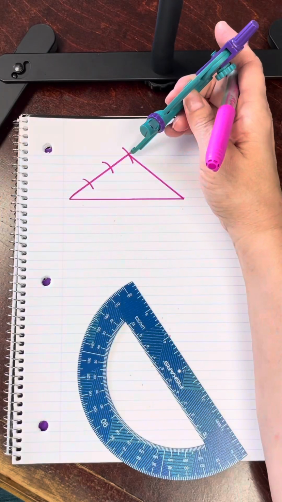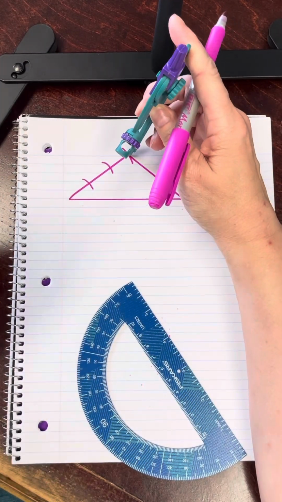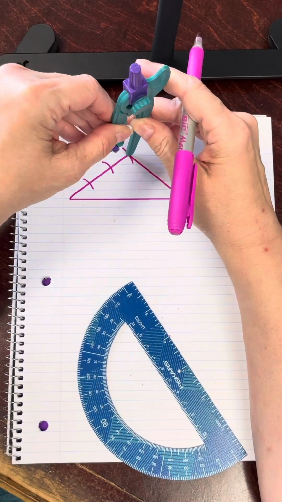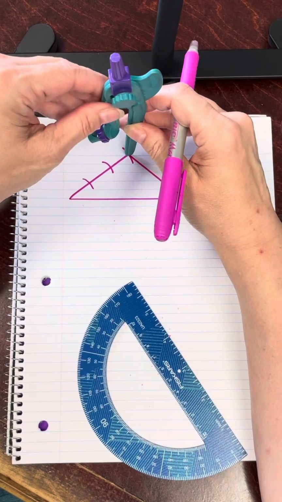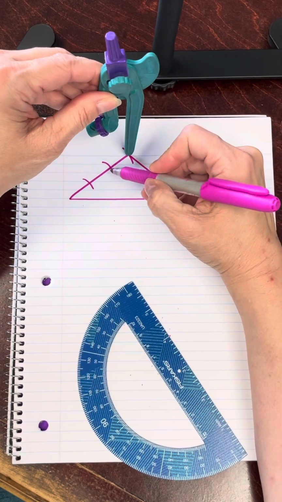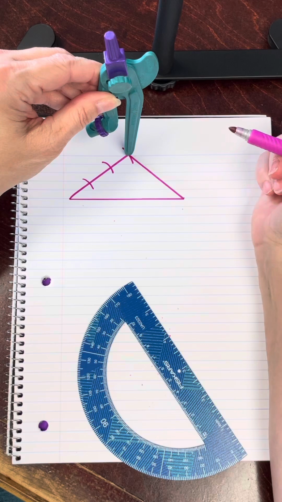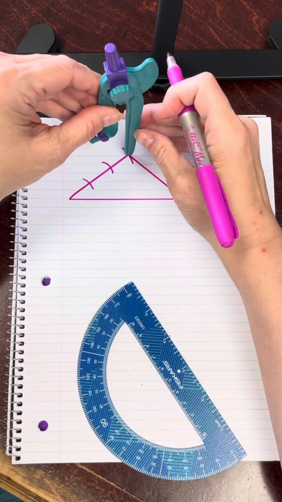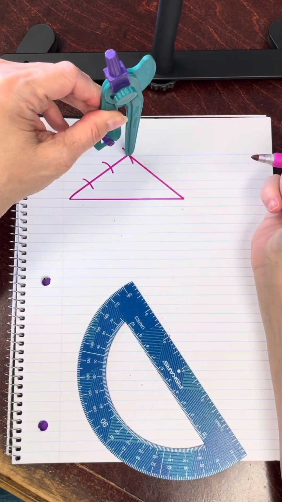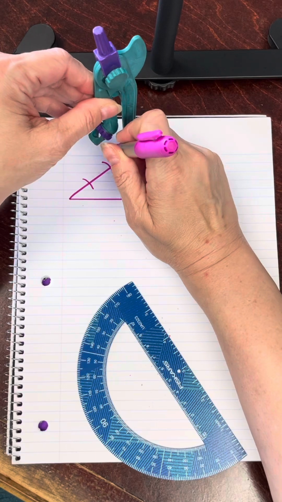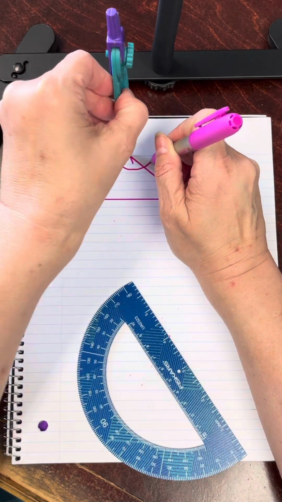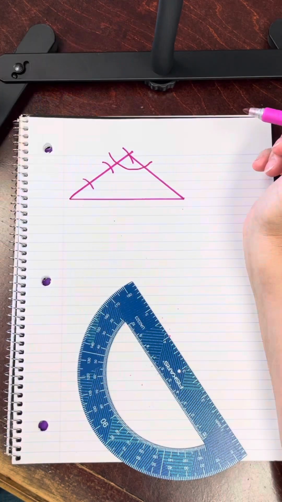So I'm going to begin up here at the intersection, and I want to adjust my pencil so that I am creating an arc that goes through both sides, but I want to avoid going past this one because I need to work past that one anyway. So keeping it almost as tight as I possibly can with this one, I'm going to draw an arc all the way through both pieces.